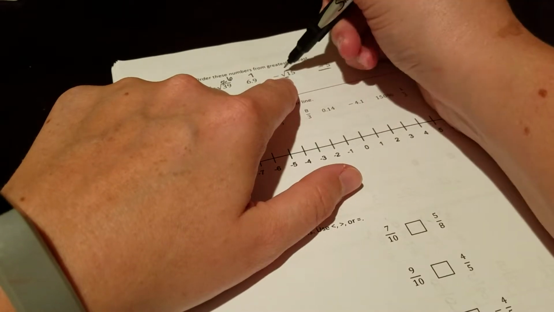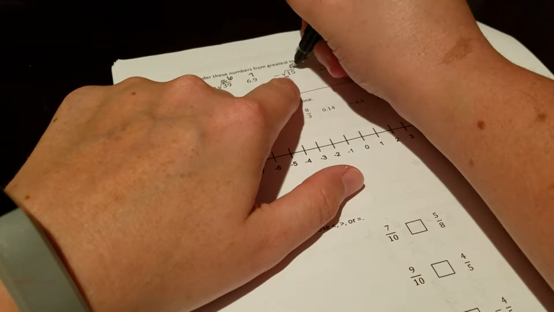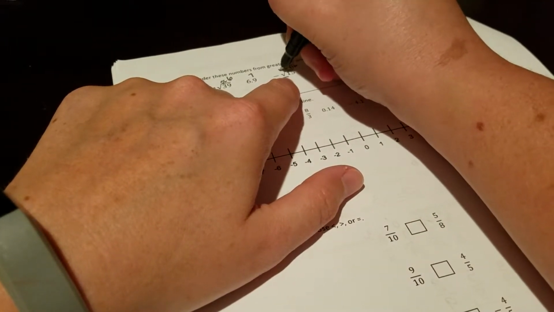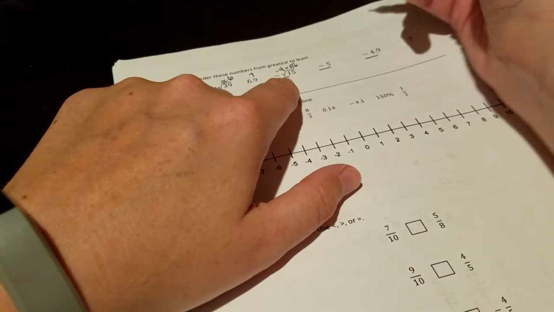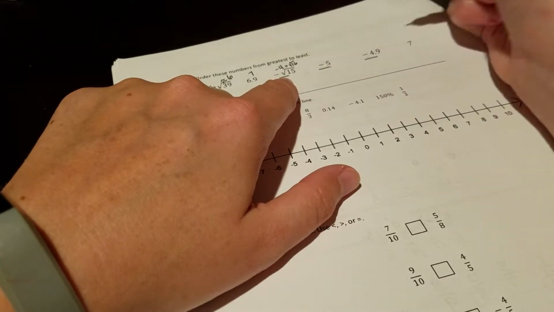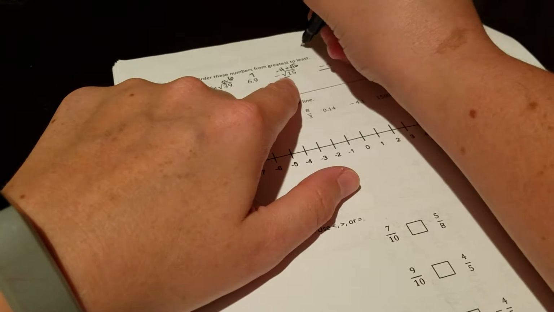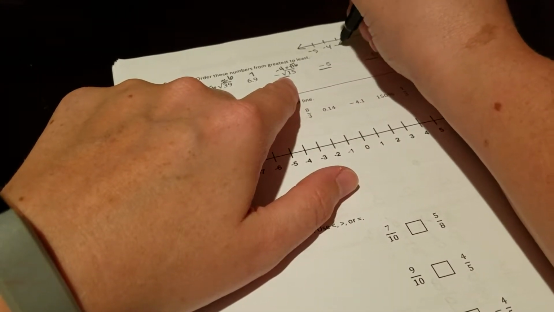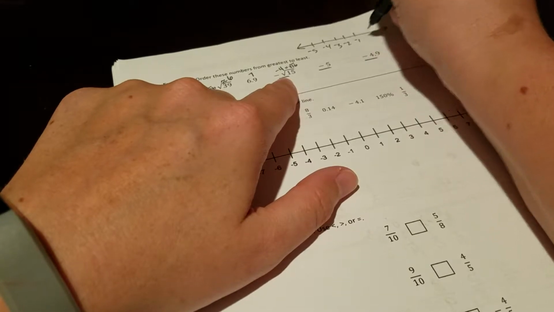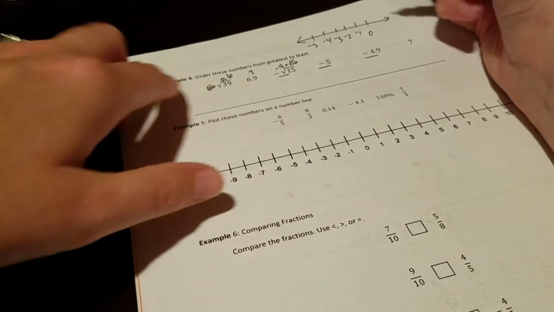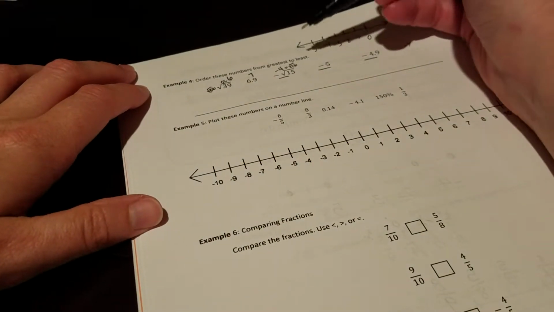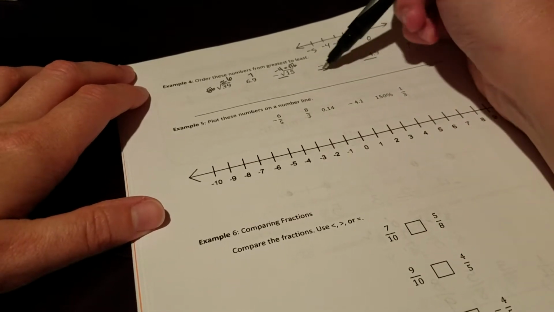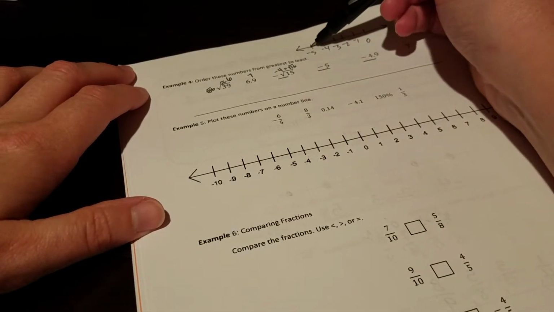So this one, 15 is going to be close to the square root of 16, which is 4. So this is about -4. This is -5, and this one's -4.9. Think about your number line. -5, -4, -3, -2, -1, and 0. Which one's going to be negative first? Well, that would actually be the negative 5. It would be the first one.